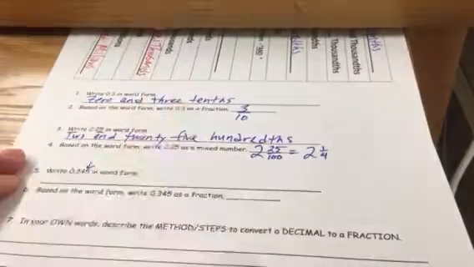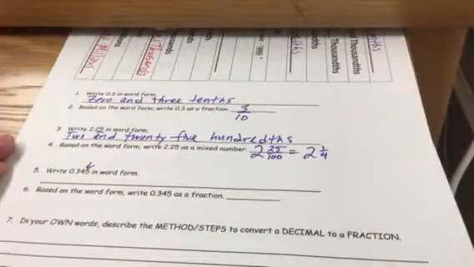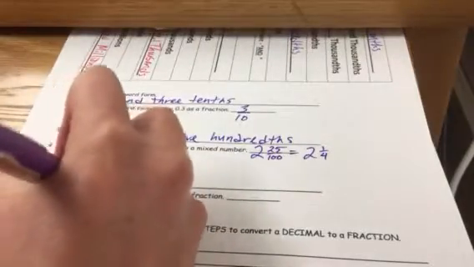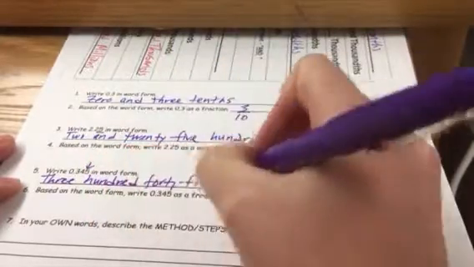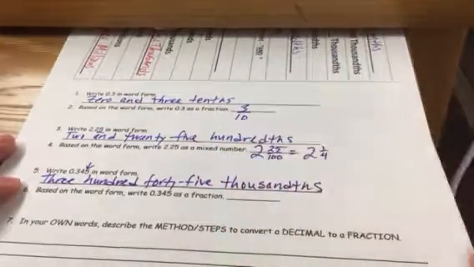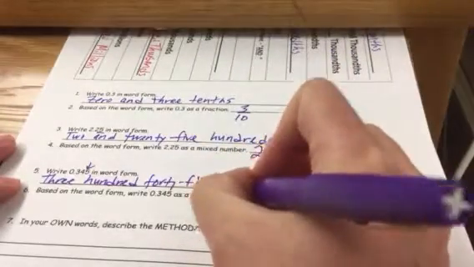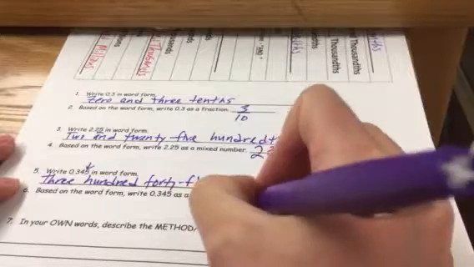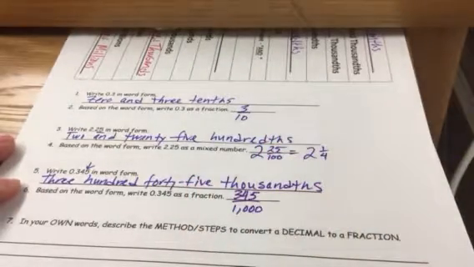345 thousandths. That 5 is sitting in the thousandths place value. Well, that sounds like a fraction to me. 345 over 1,000. And we can go ahead and simplify that. We can divide the top and bottom by 5.